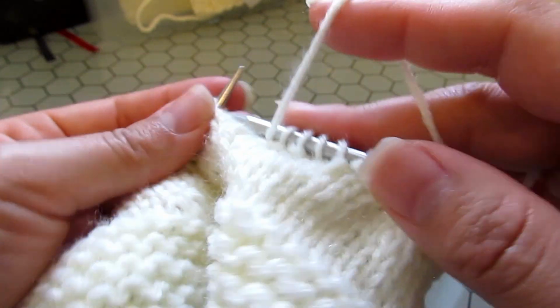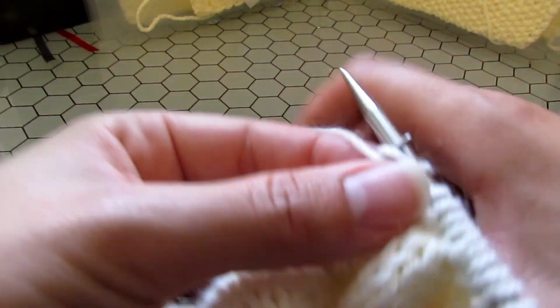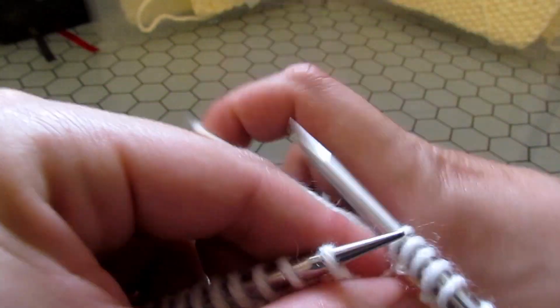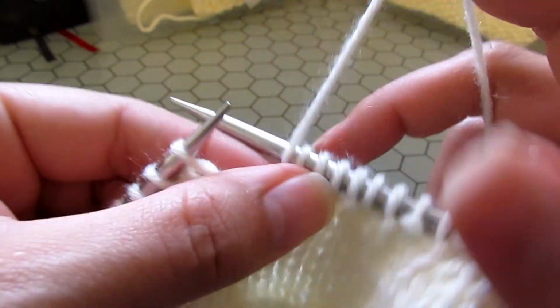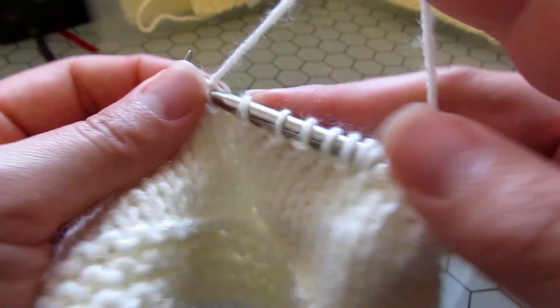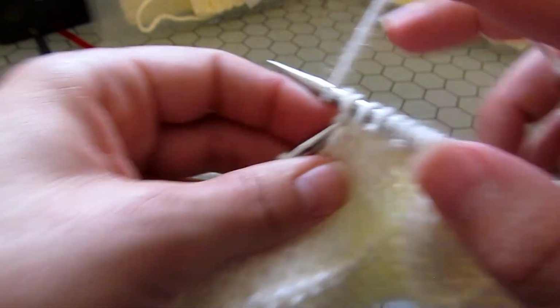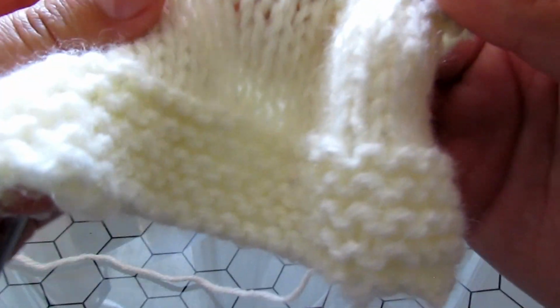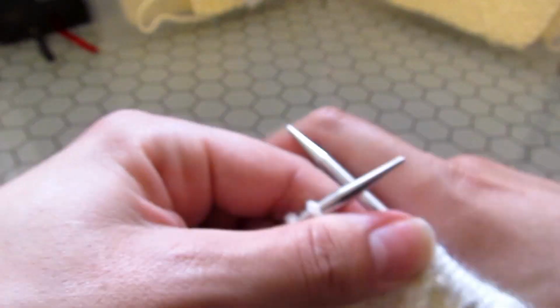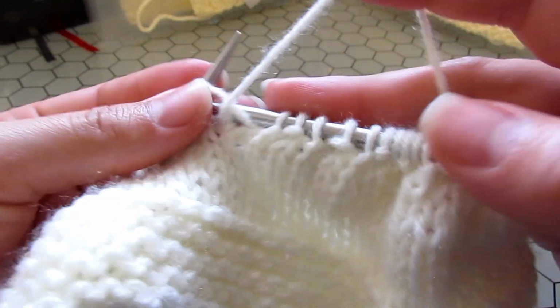So once we get to the end of this row, bear with me because there's 30 stitches here as I'm doing a project. The project I'm doing is the knitting accreditation program for the Canadian Knitters Guild, and I'm using the gauge swatches that I'm making through it to create these videos.